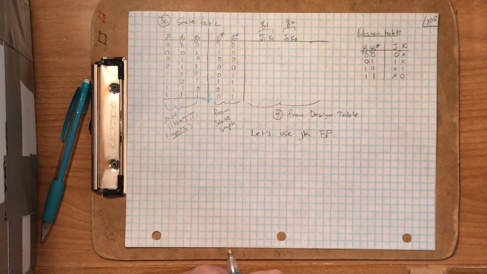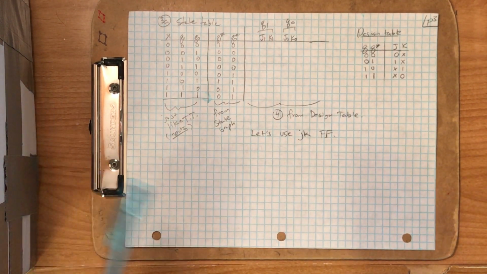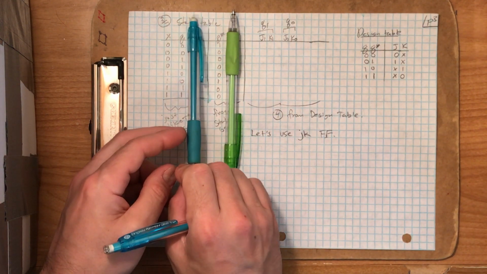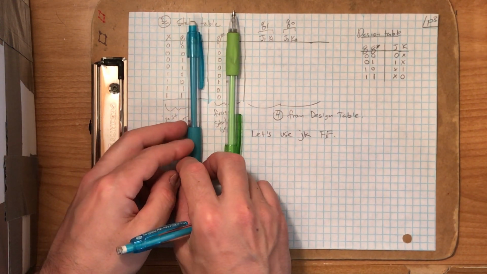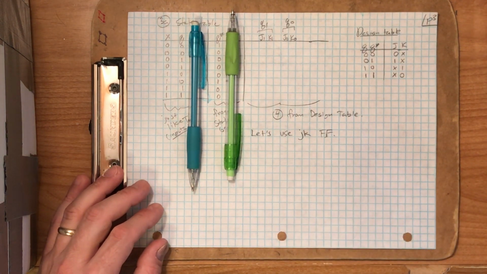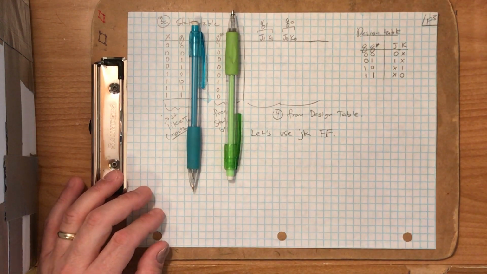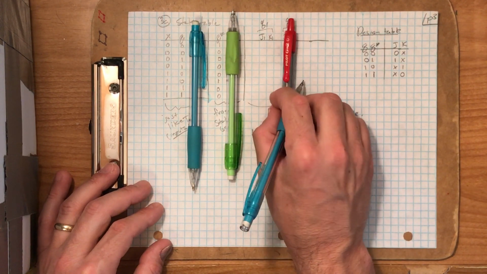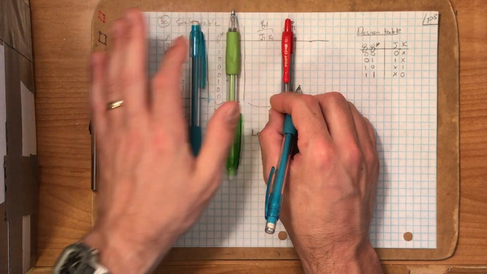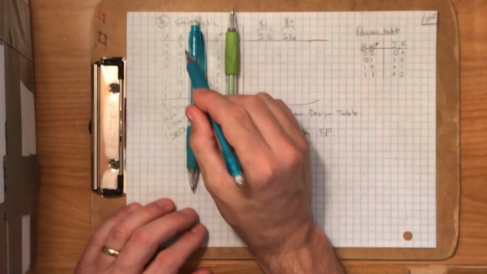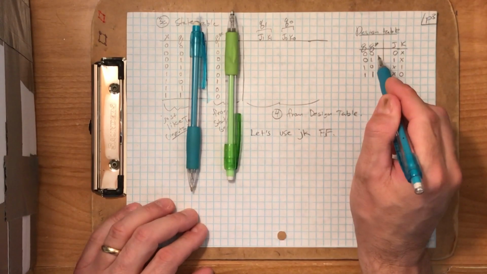So, here's where I'll oftentimes cover things up so that I don't get confused. Make sure that you're just comparing Q1 with Q1 next. Ignore the Q0 columns. And you could even cover up this over here. It's going to make it difficult for me to write, so I'm going to leave it open, but we're filling in J1 and K1 from Q1 and Q1 next. All you do is take these 2 values and look up the appropriate row over here.